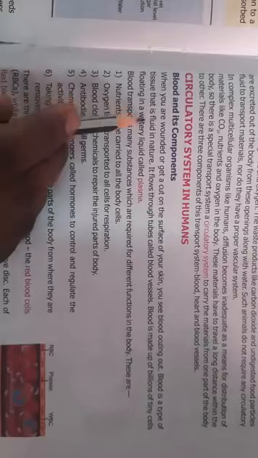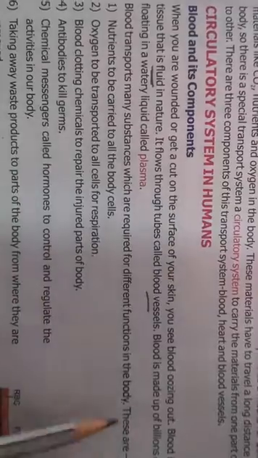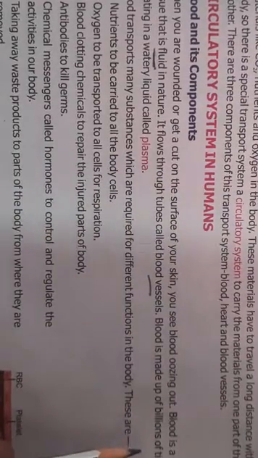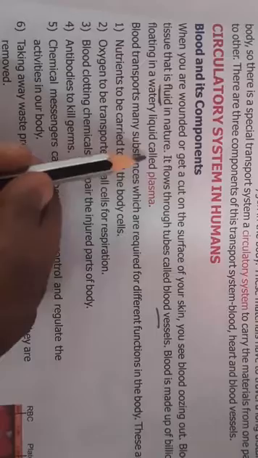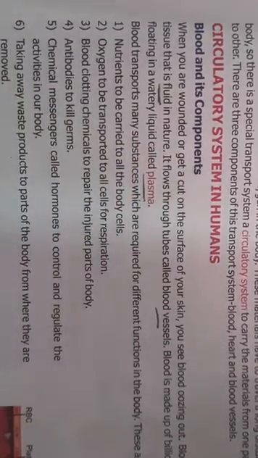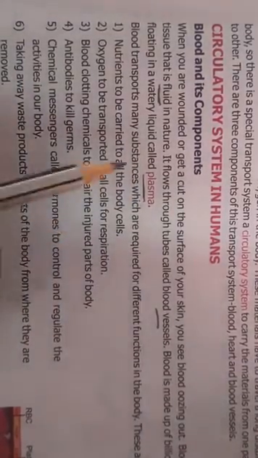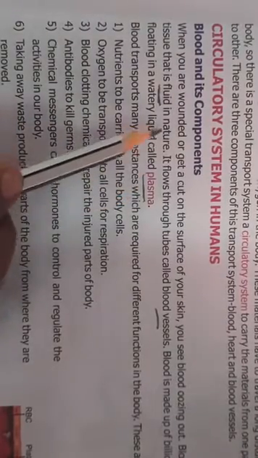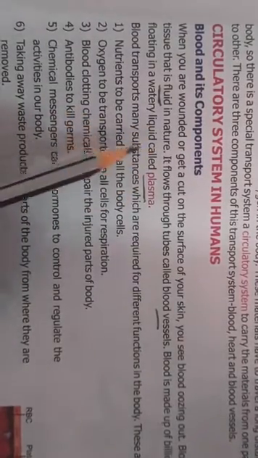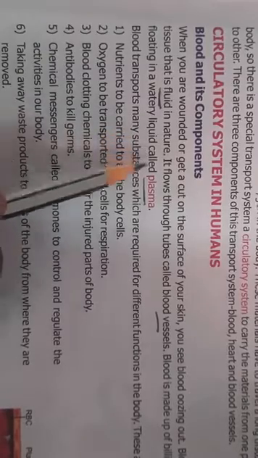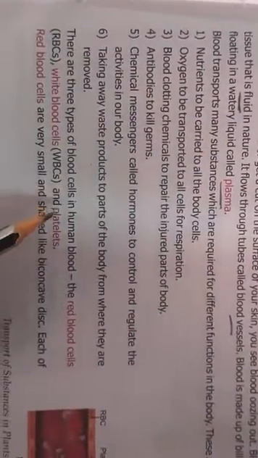The first one is blood and its components. Now, blood is a type of tissue which is fluid in nature. Blood is fluid in nature and it flows through tubes which are called blood vessels. Blood is made up of tiny cells, and there are millions of tiny cells which float in a watery liquid called plasma. So plasma is the watery liquid, and it is because of the plasma that the blood is liquid in nature. So in the blood we find three types of cells in the human blood.